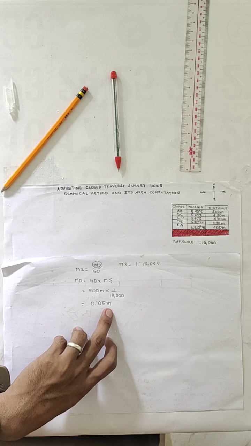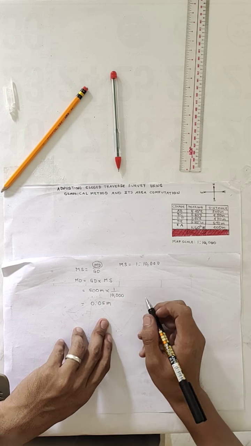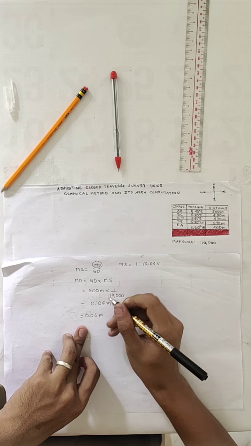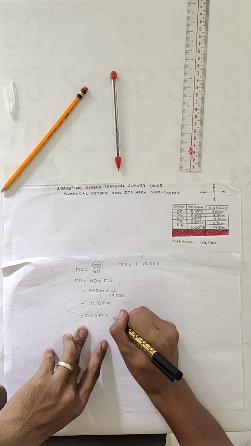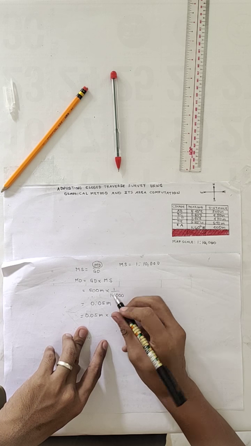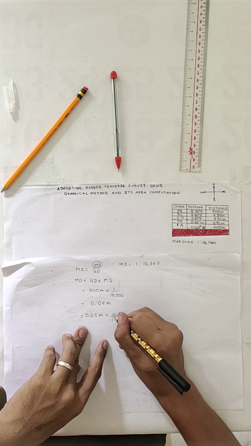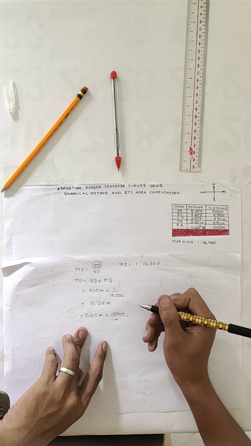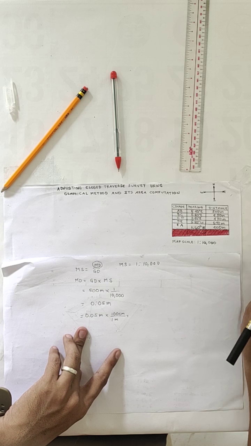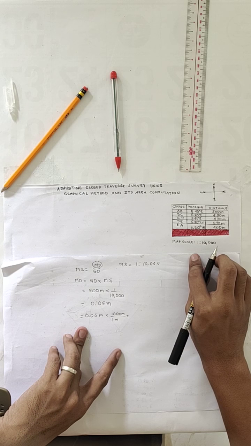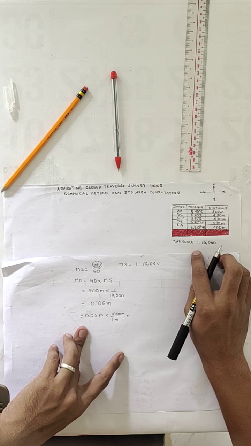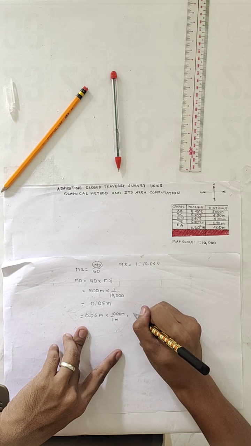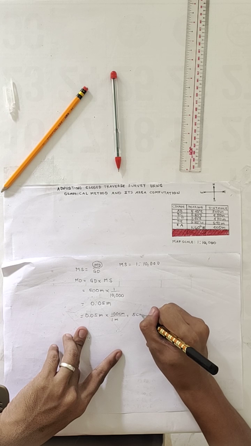We're going to convert these meters into centimeters: 0.05 meters into centimeters. Conversion: 1 meter is equal to 100 centimeters. Therefore, the 500 meter distance converted into map distance with a scale of 1:10,000 is equal to 5 centimeters.